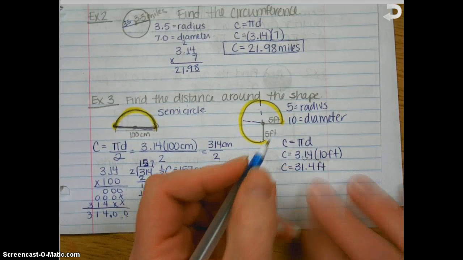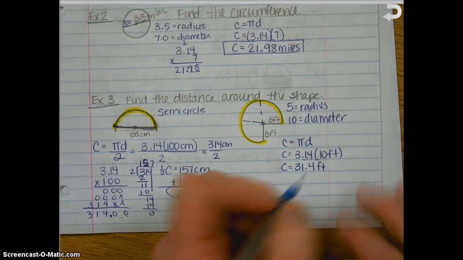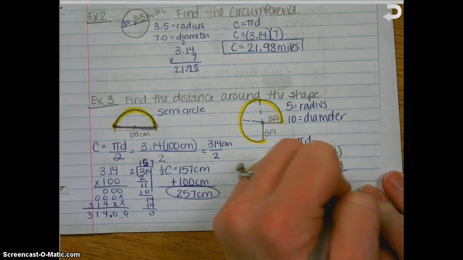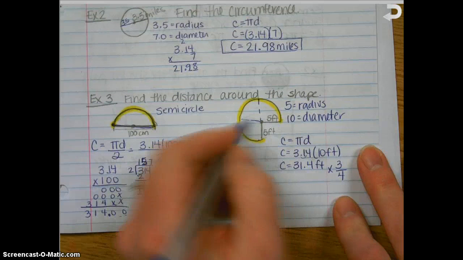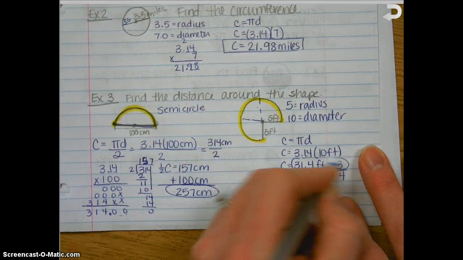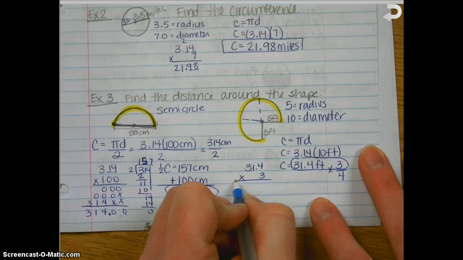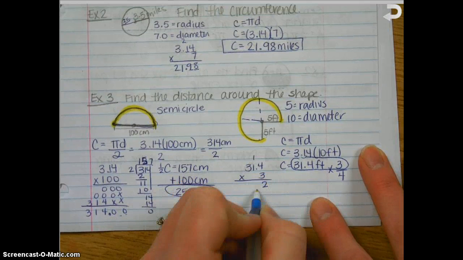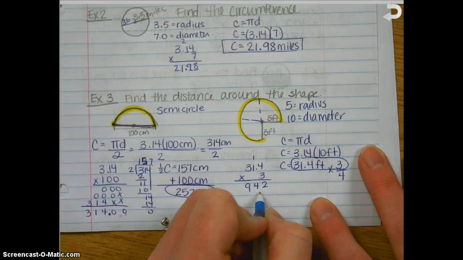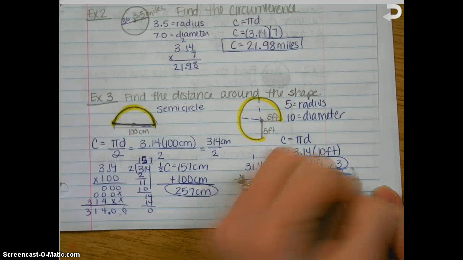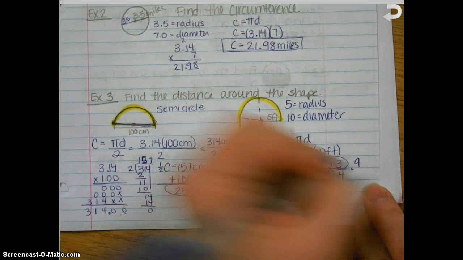But now I need 3/4 of that. So I'm going to multiply it by 3/4. Take 31.4 and multiply it by 3. 3 times 4, 9, 1 decimal, 1 decimal. Which would be 94.2.